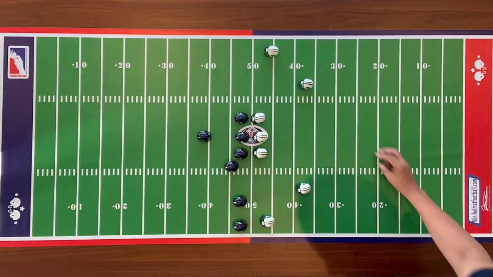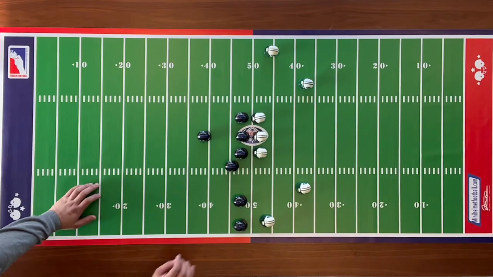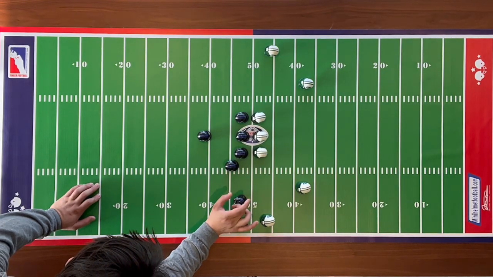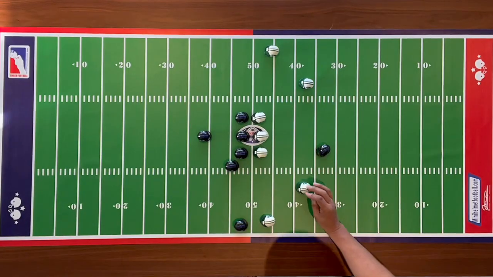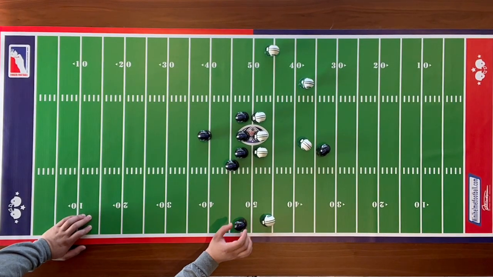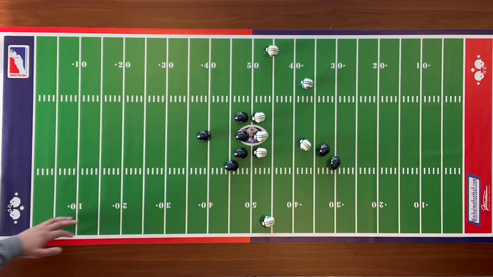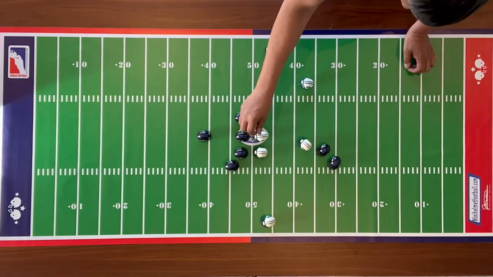Okay, let's go over the pass play one more time, just so you can see it play out. He's got two receivers, one in the slot and a tight end. So he sends out his slot man. I cover. I overshoot. He sends out his second man. And so now I have to block a lane.